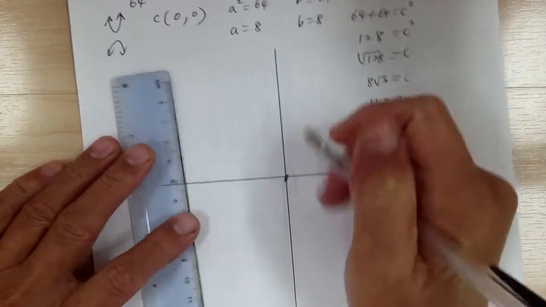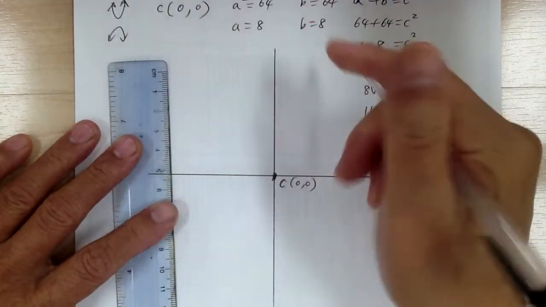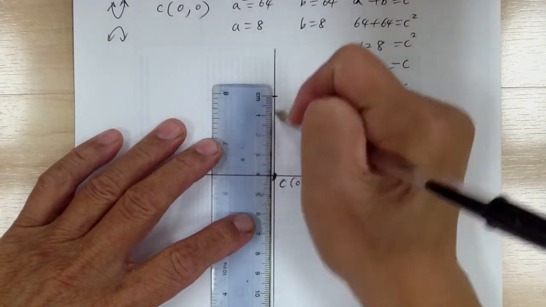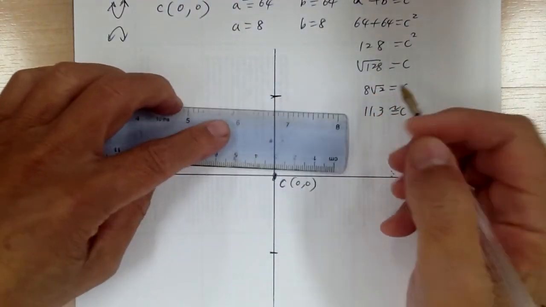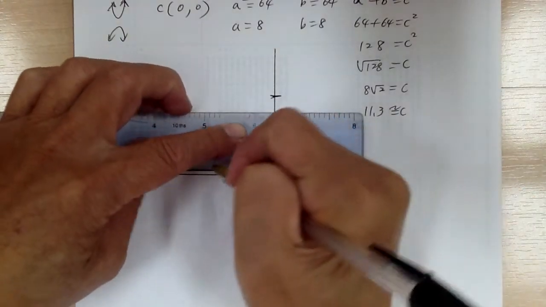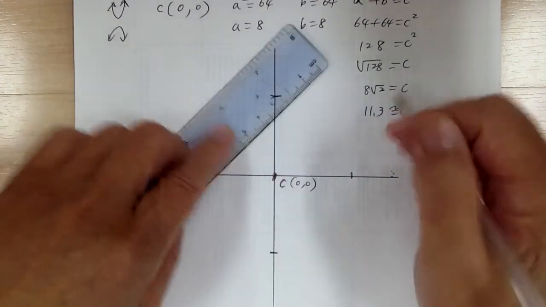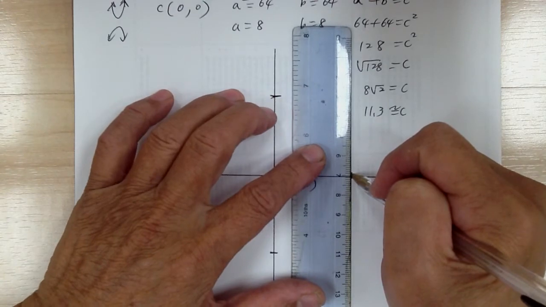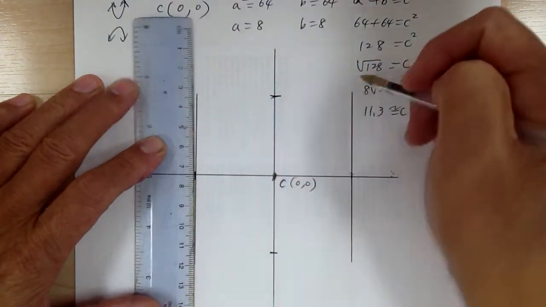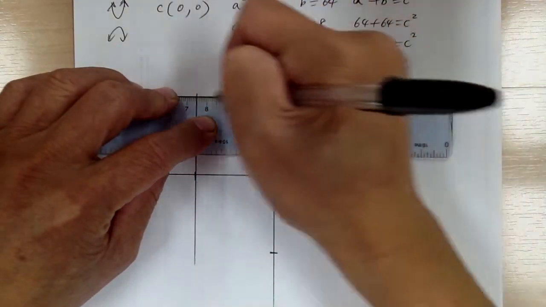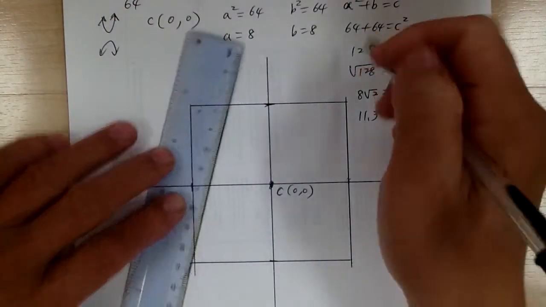Okay, so let's go and sketch these things out. Okay, so center is at 0, 0. You have to go 8 in the y direction, and you have to go 8 in the x direction. So right now I make every 5 millimeter equal to 1. Okay. But it's easy if you use graph paper. You can just go ahead and count the squares. And get the asymptotes.